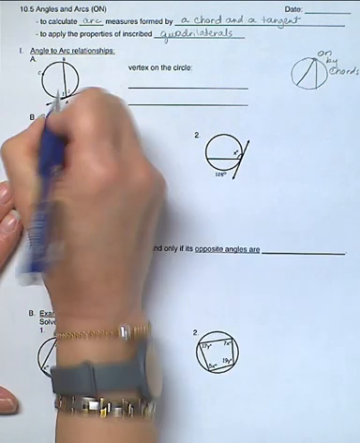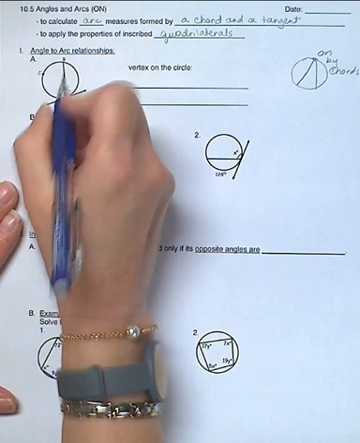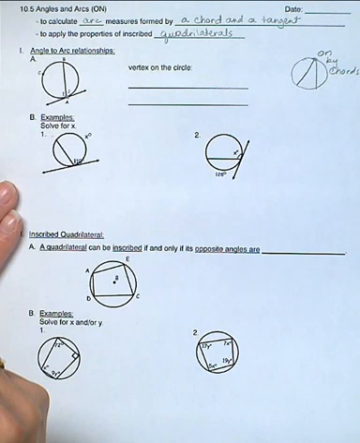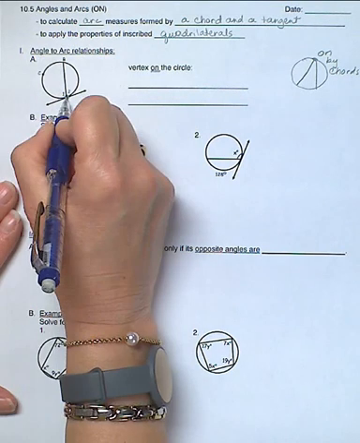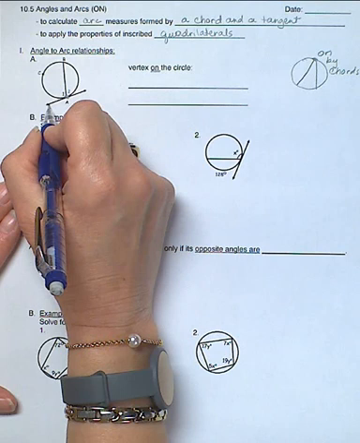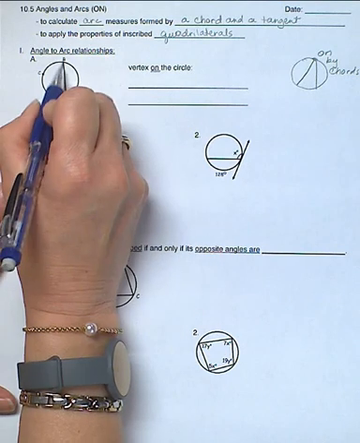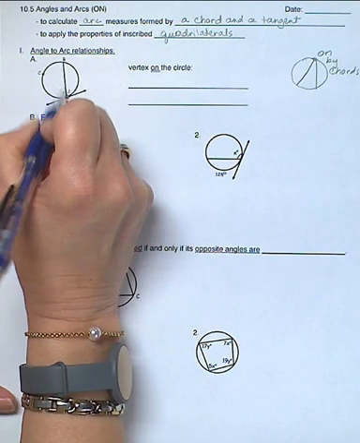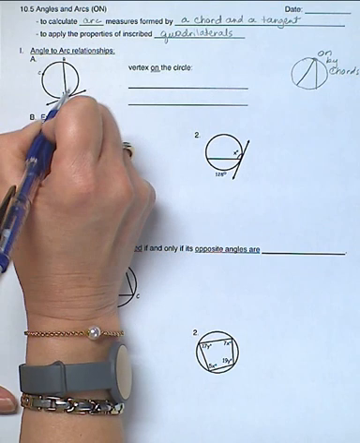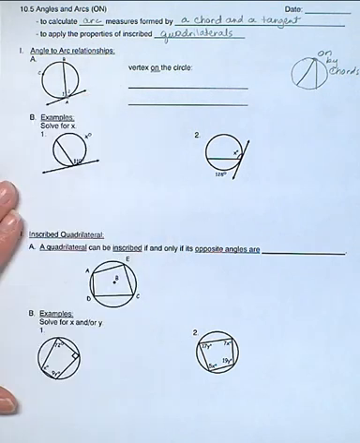Today, our vertex is still going to be on the circle, but instead of two chords, we still have one chord, but then we have a tangent. So there is an angle being formed here, and there is a chord that's in its interior. So it's still a chord arc relation, an angle arc relationship.